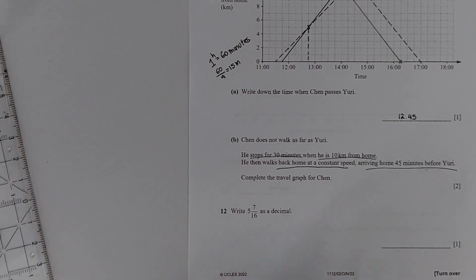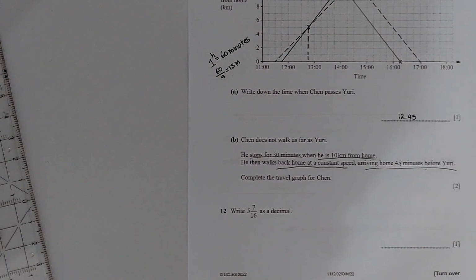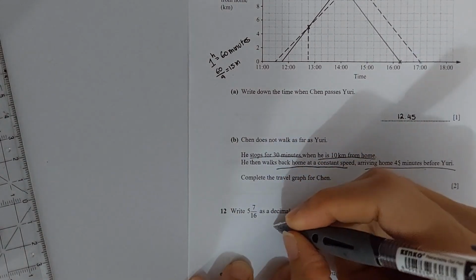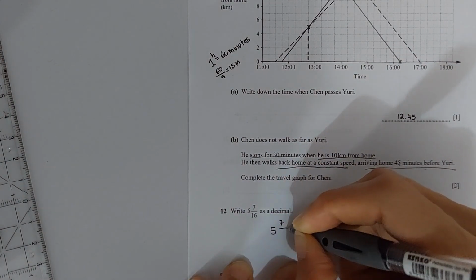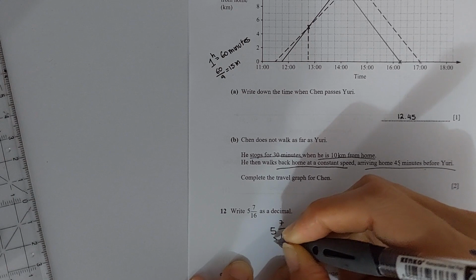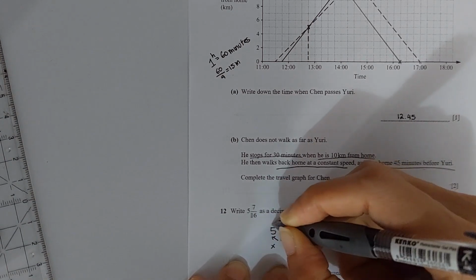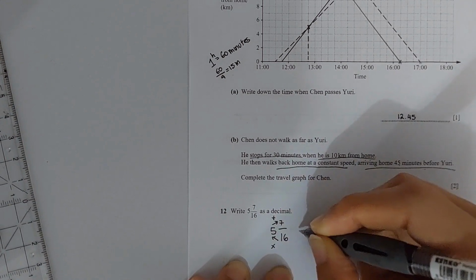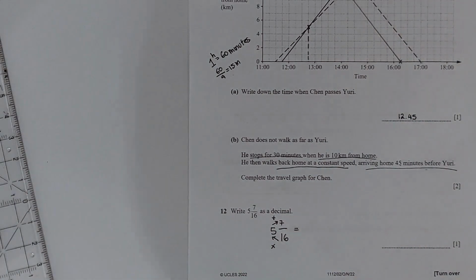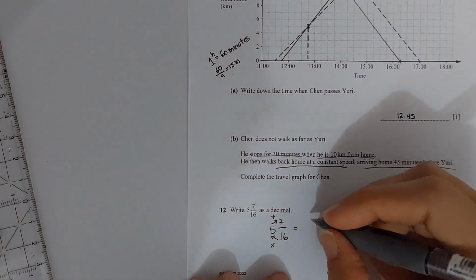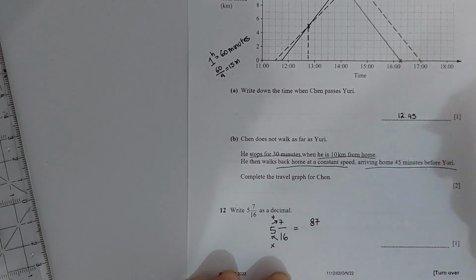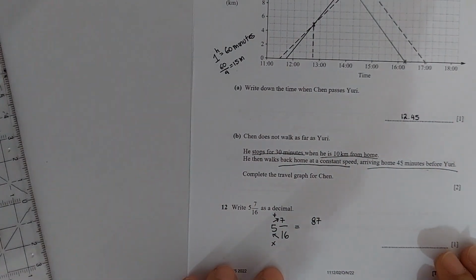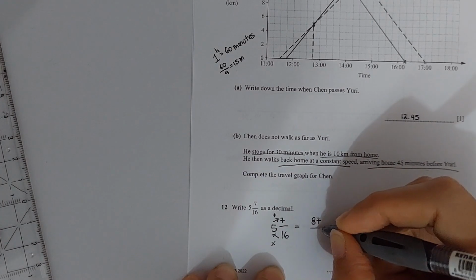We go to the next one. Write 5 7/16 as a decimal. So first, for 5 7/16, I will do this multiplication, and this one will be add. So what is it? 16 times 5 will be 80. So this one will be 87, right? 87/16.